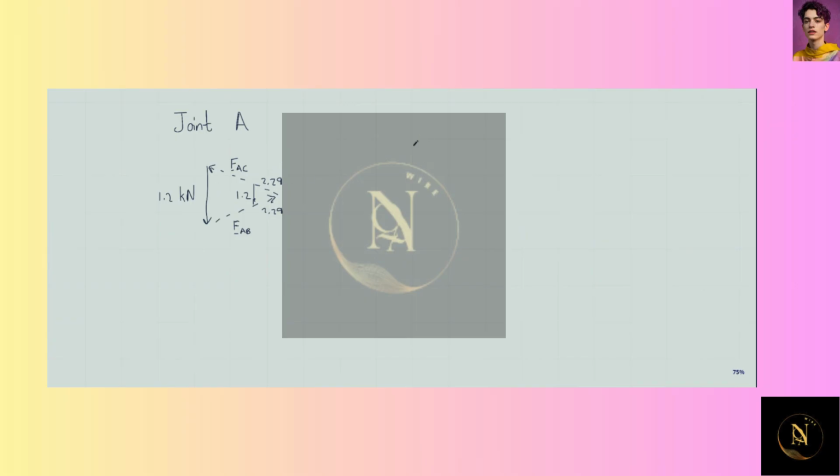Now, for the free body diagram of joint A, which we have as follows in the diagram, we can see that FAB over 2.29, using some geometry, is equal to FAC over 2.29, and this is equal to 1.2 kilonewtons over 1.2. So immediately we can find the force on each of the members FAB and FAC.